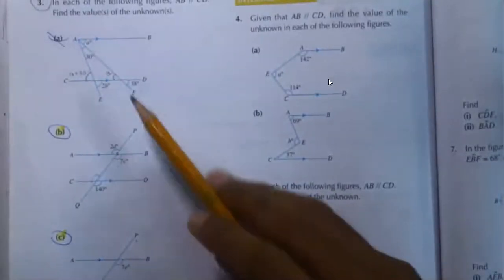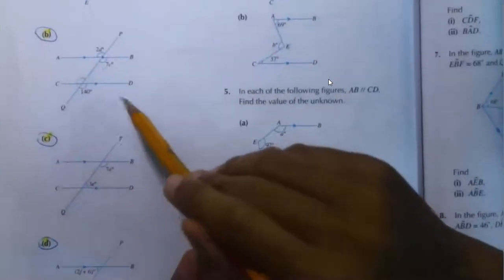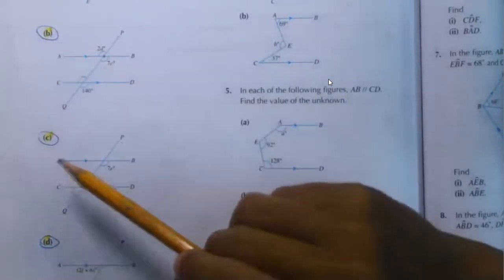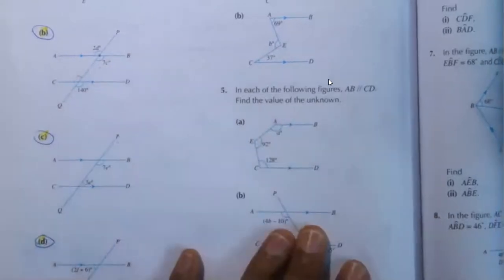Okay, so we have done A, B, and D. Right now, question number 3. You guys have the book, right? Yes, miss. Okay, question number 3. They have omitted part A. I don't know why, but if we get time, we will do part A. But let's first do the ones that they have included. Question part B. Easy peasy.